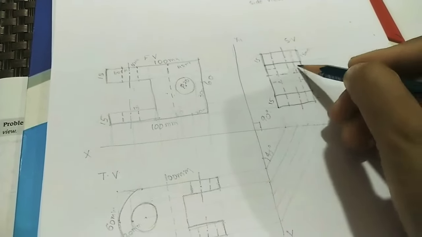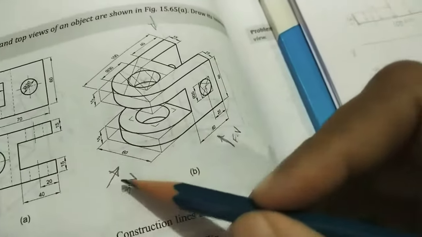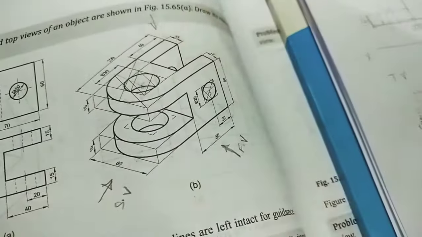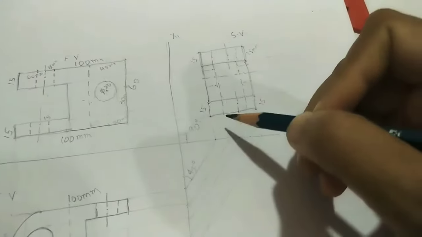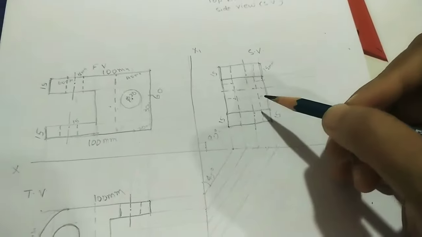Okay. These are the circular holes. Why I took only this thickness: if you see from the side view, these circular holes are coming only in this thickness, correct? So that's why in the 15 mm. This is one circular hole, this is one circular hole. So this is the side view.